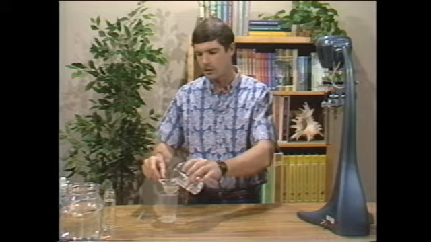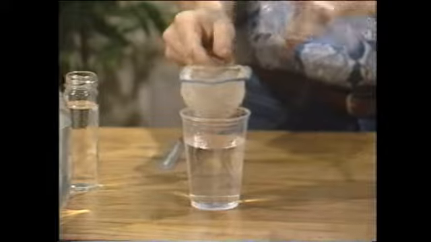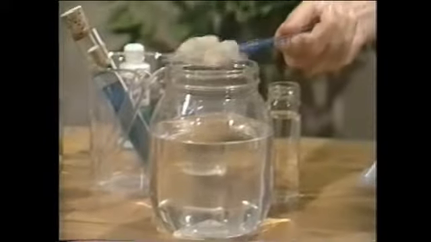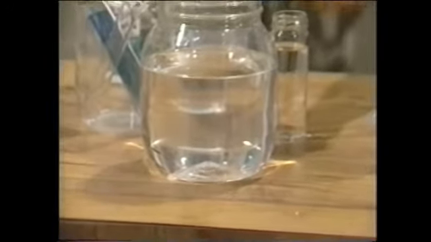Once the activity is over, you want to get the fish back to the main container. Since the dip net won't fit in here, you can very simply do this by pouring the fish into the net and then flipping the fish into the main container.